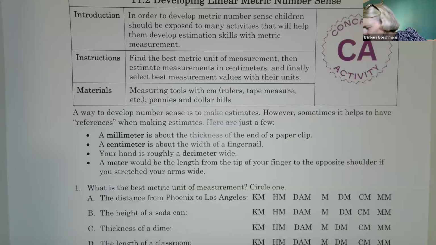A meter would be the length from the tip of your finger to the opposite shoulder if you stretch your arms wide. So if you go all the way out the tip of your middle finger to your shoulder, that's about a meter. I also say a good other comparison to the English system is if you've ever worked with a yardstick, that's about a meter stick.